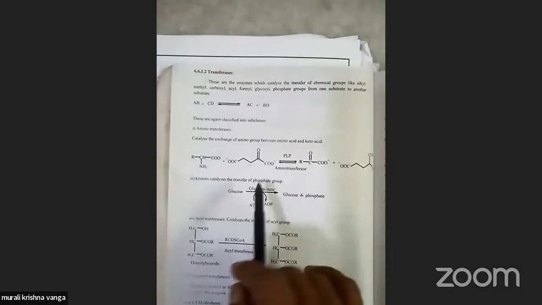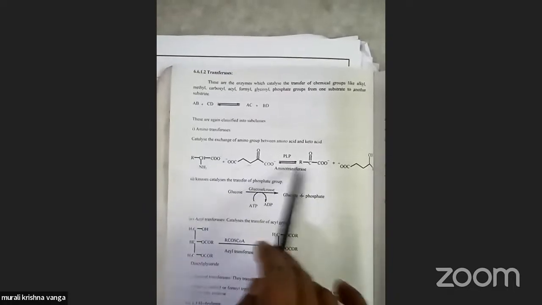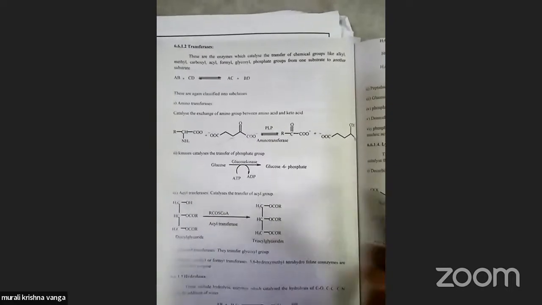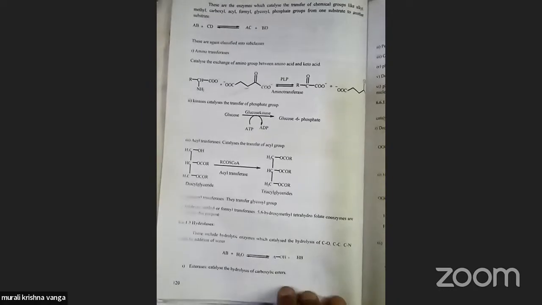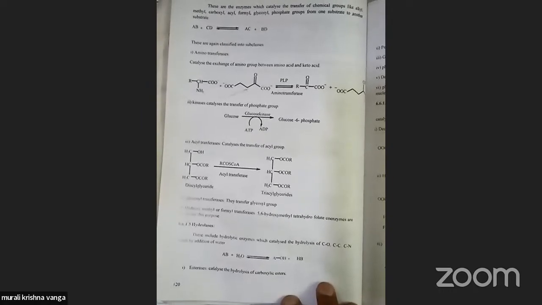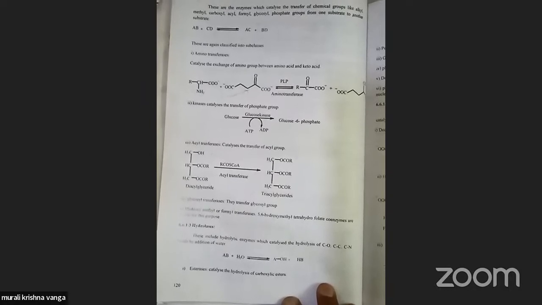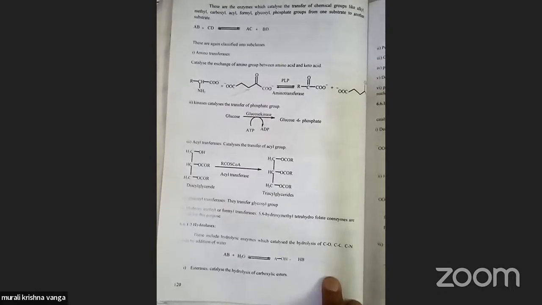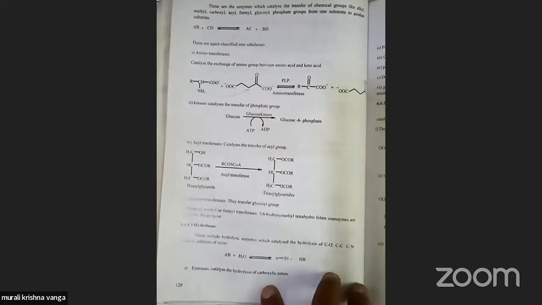Aminotransferases: amine group transfer takes place. Aminotransferase means amine group transferase. Like this, different transferases are there. Next, hydrolases. These include hydrolytic enzymes which catalyze the hydrolysis of carbon-oxygen and carbon-nitrogen bonds by the addition of a water molecule. So these are the hydrolases.